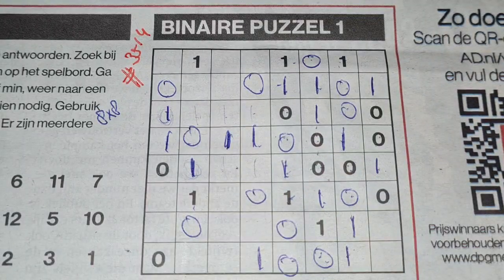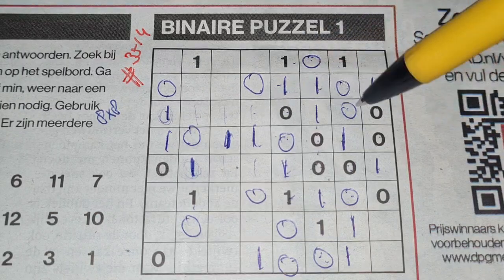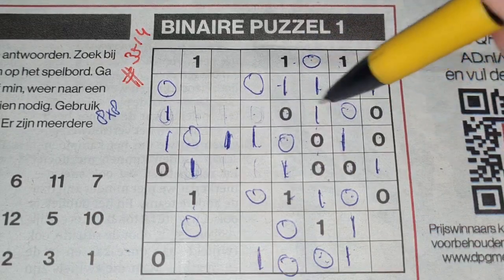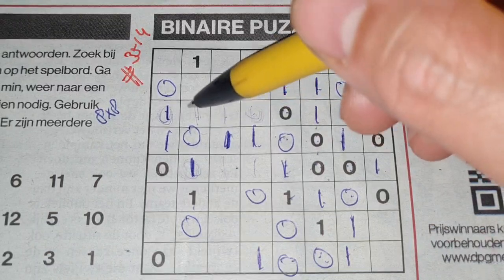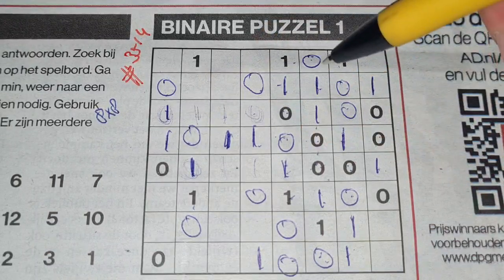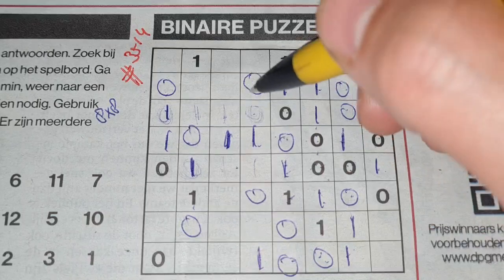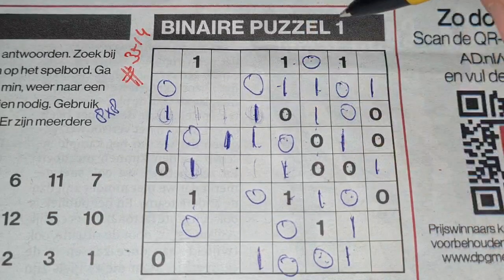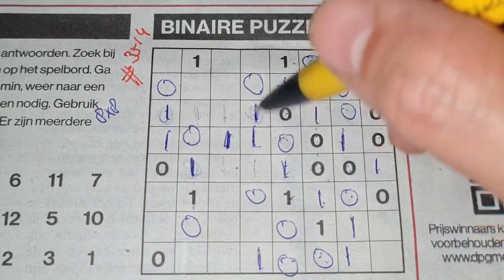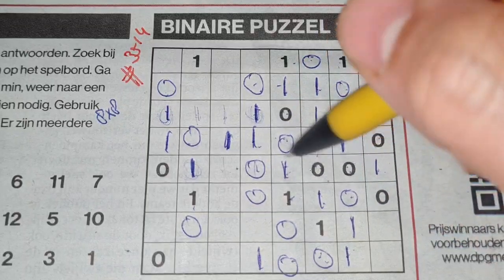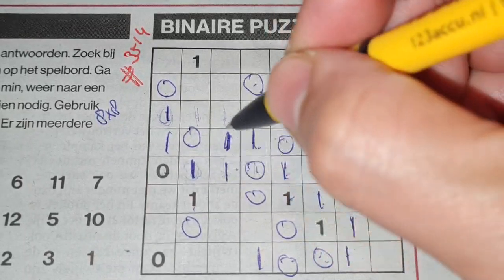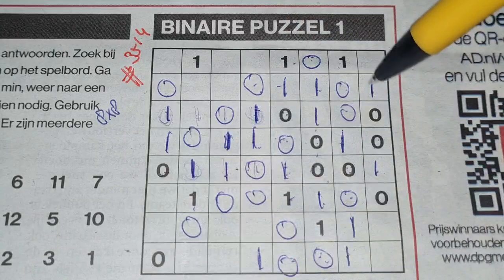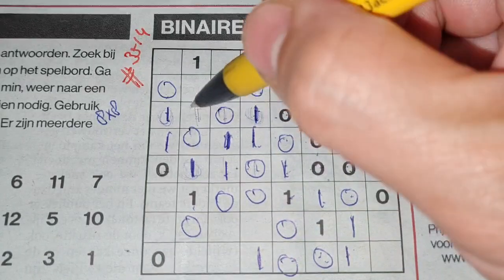If I place the 4th O here, 1, 2, 3, 4, we still have 3 ones in a row. Not allowed, one of the rules, so this cannot be an O. This should be a 1. Double one, here no, there no. 4 O's we have here, so the rest are ones. Double one, here no, there no. 4 O's we have here, so the rest are ones.